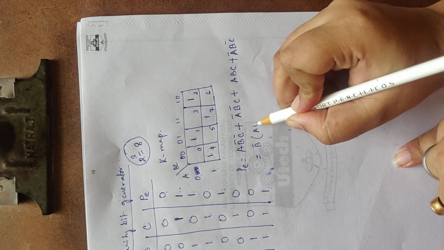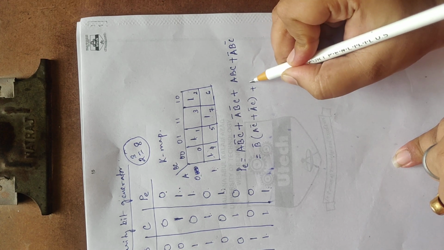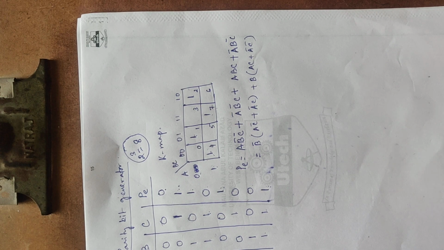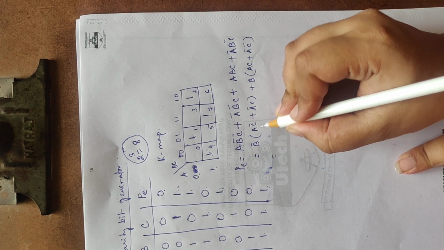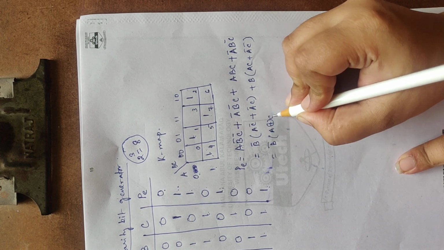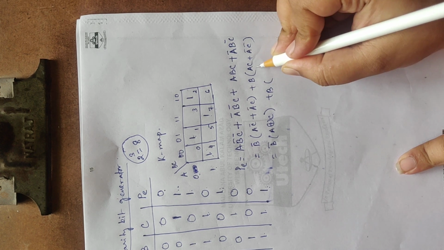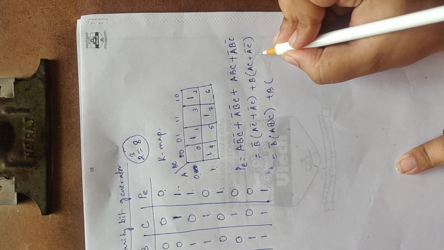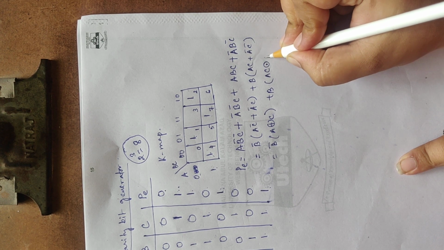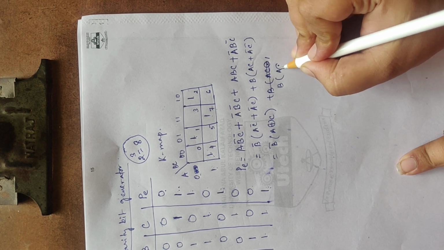Now we will be taking B bar common here. I will get A C bar plus A bar C. Plus if I consider B common here, AC plus A bar C bar. So we already know that this will give me an XOR expression. So B bar times A XOR C. And this is what B has, this is the form of XNOR. That means AC, sorry, this will give me B times A XNOR C.